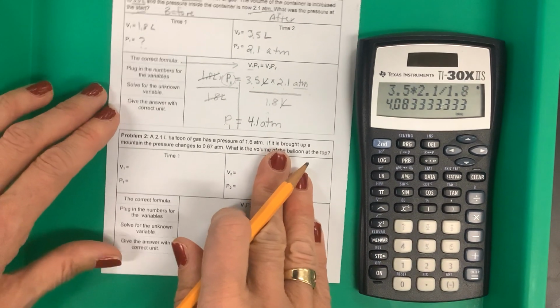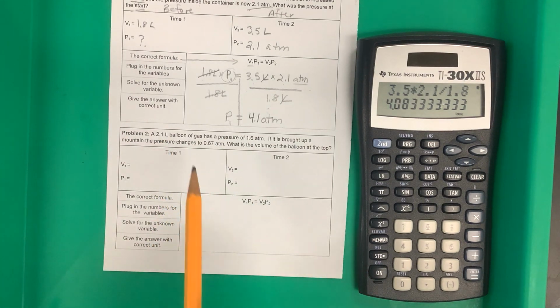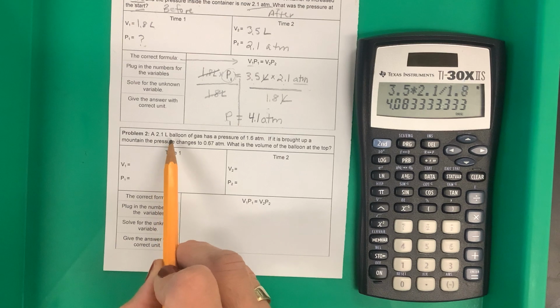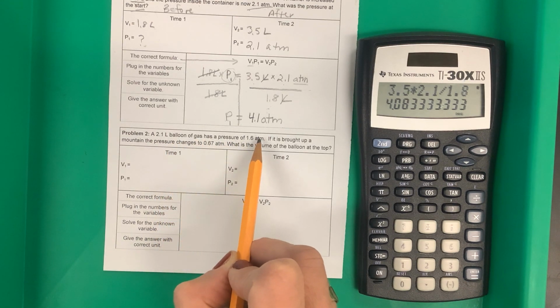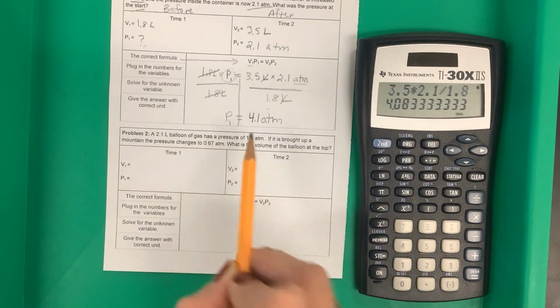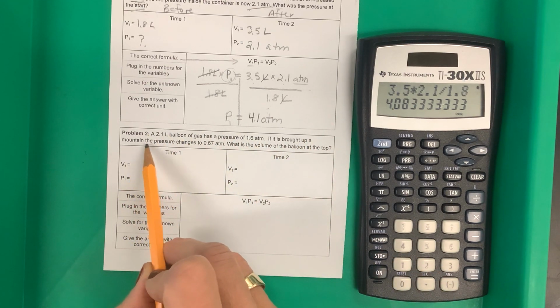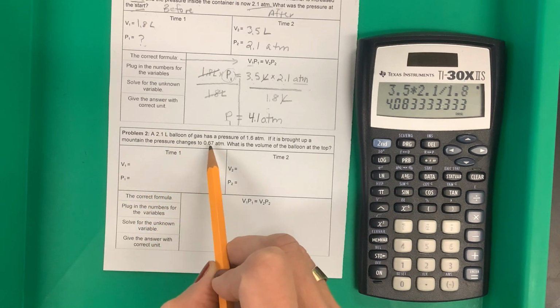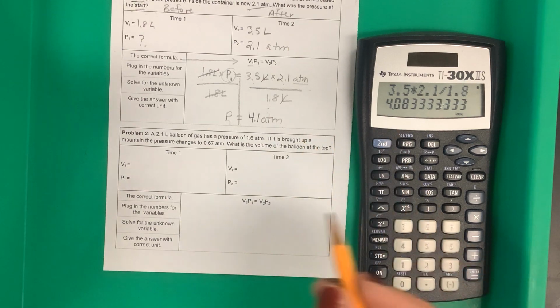Let's do the next one. Remember, there's going to be a before and after, so be thinking about that. A 2.1 liter balloon of gas has a pressure of 1.6 atmospheres. So that's the same time. If it is brought up to the top of a mountain, the pressure changes to 0.67 atmospheres. What is the volume of the balloon at the top?